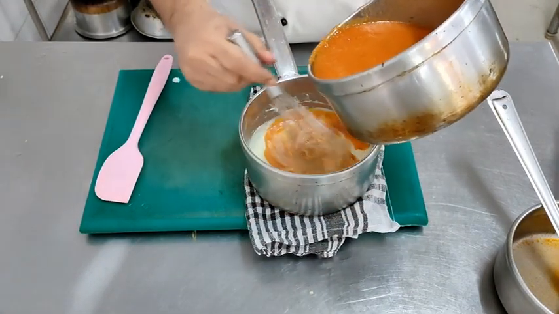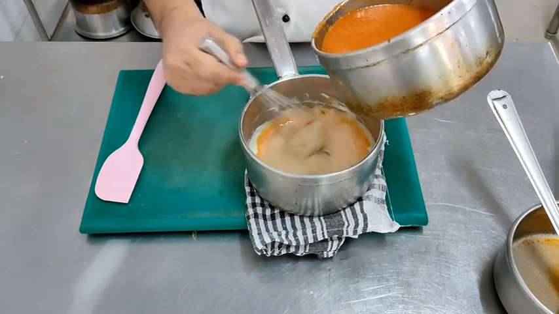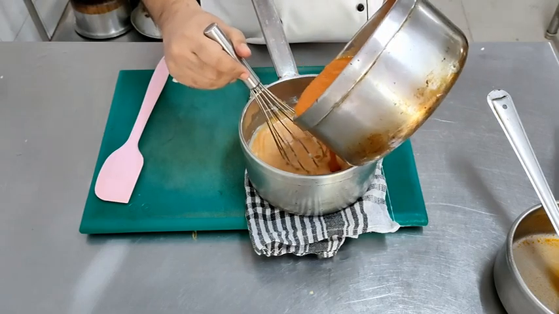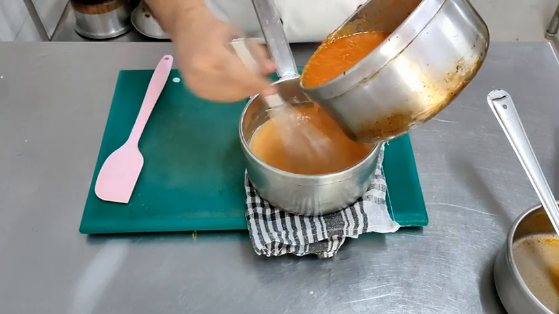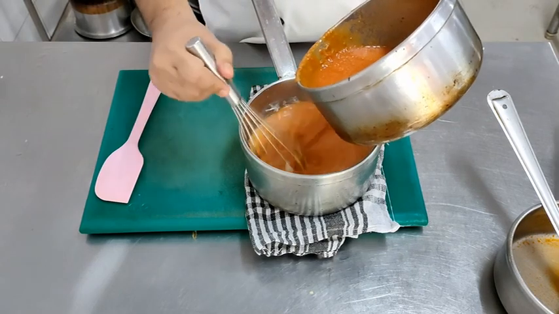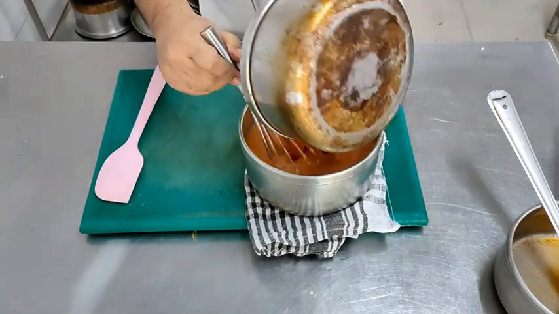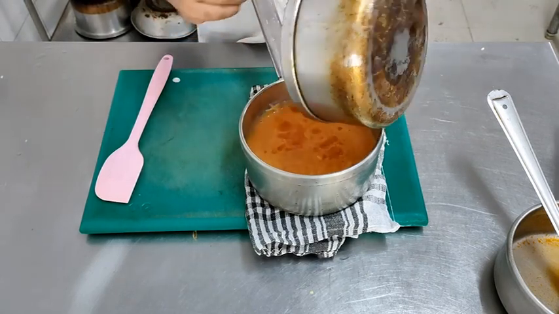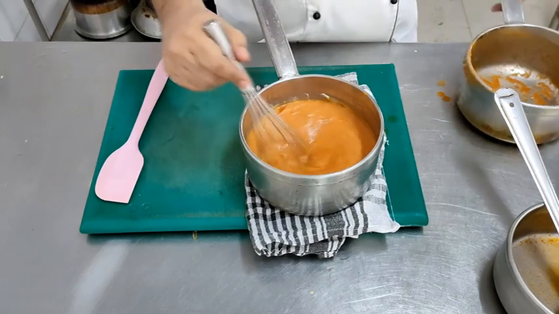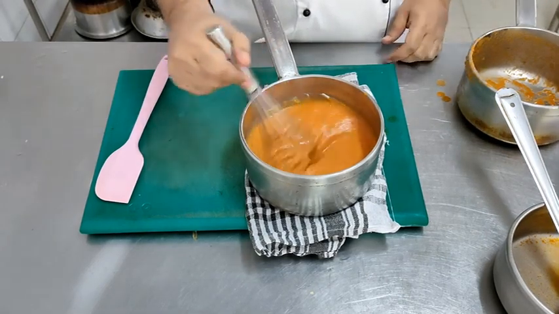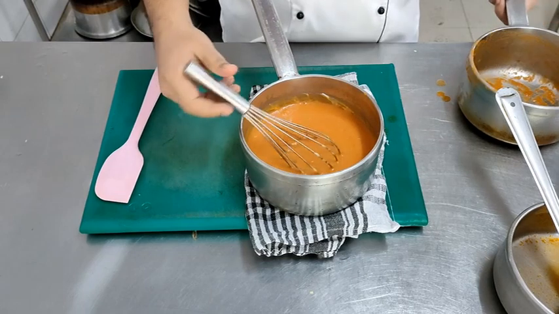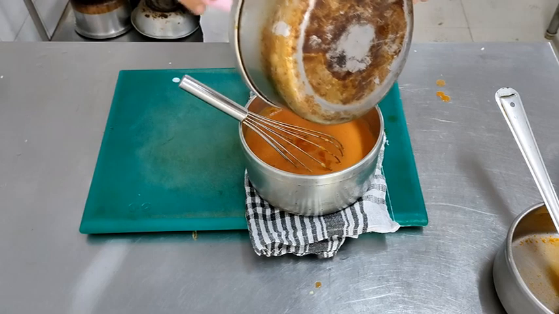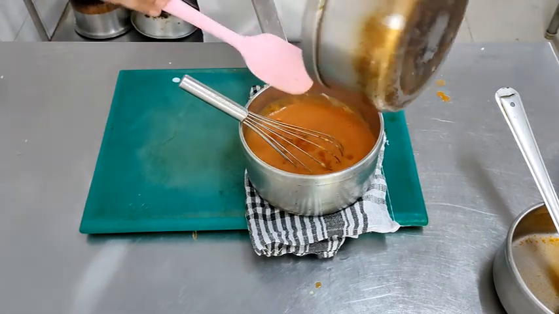Add slowly, don't add all the ingredients together, because tomato being acidic, it might curdle the sauce. So we'll add a little tomato at a time to the white sauce and keep on stirring. So you can see the color of the white sauce getting changed. Okay. We'll use all the puree and add to the white sauce. If you require more liquid, you can add water or some milk to thin it down.